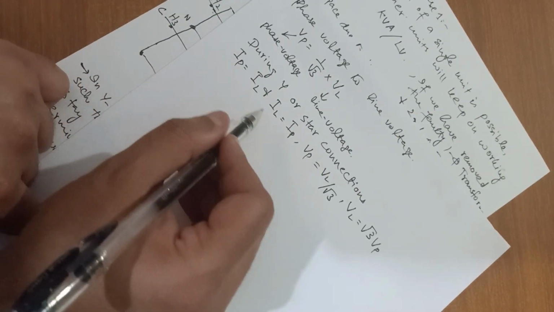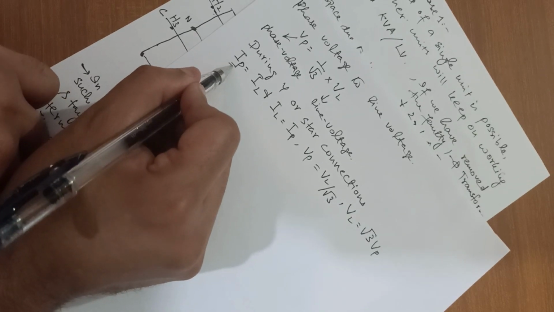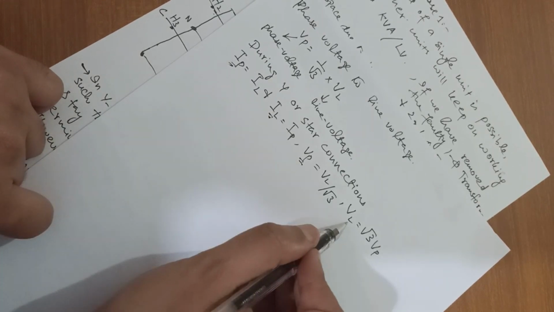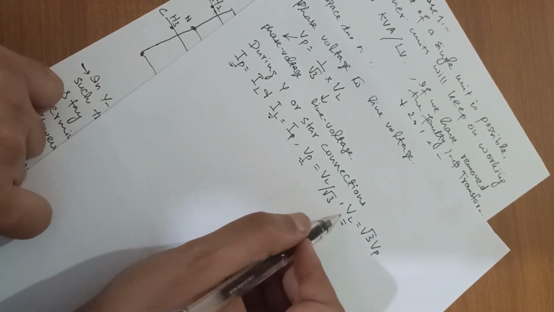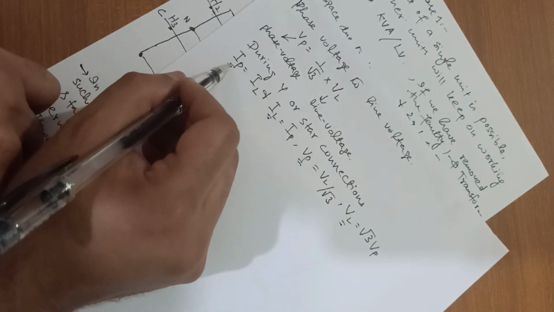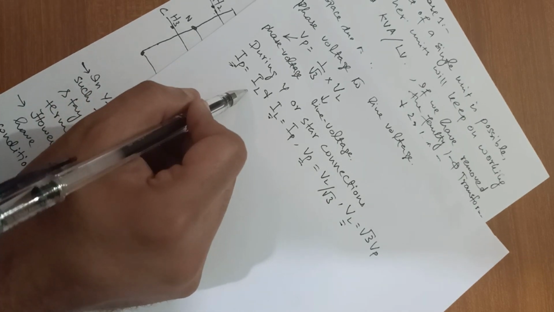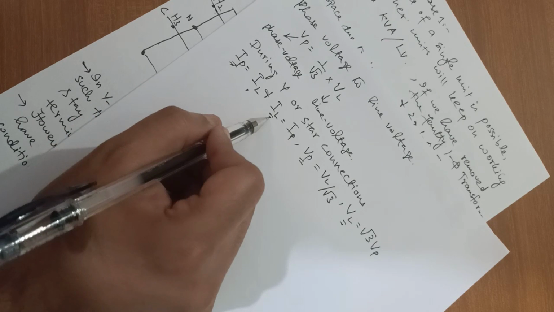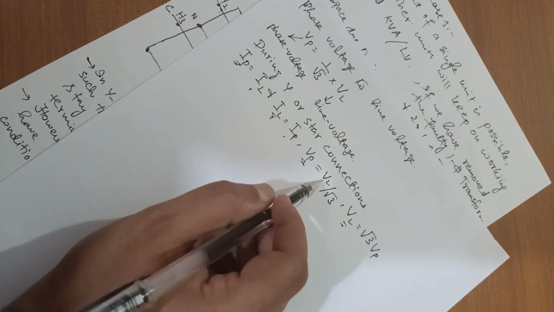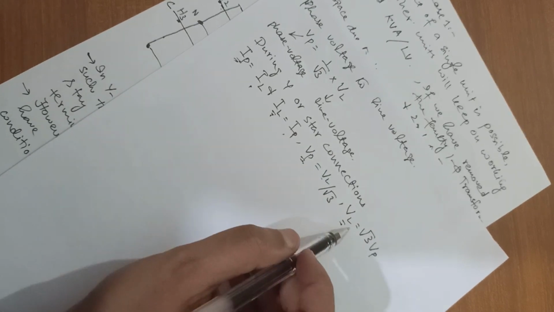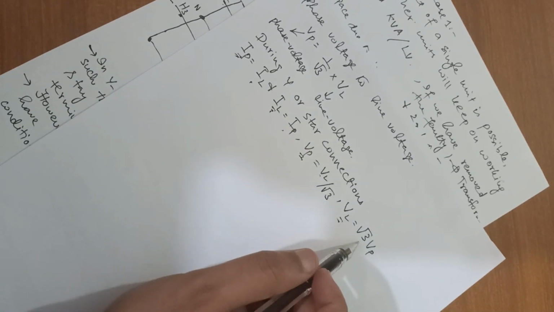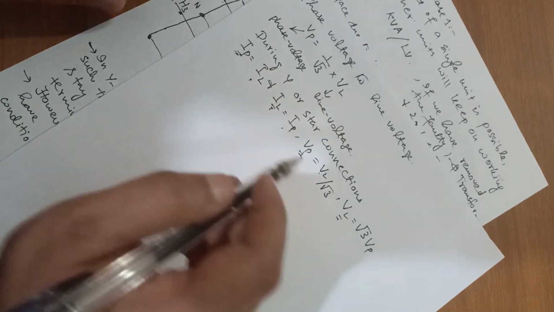Actually, I am writing it in this form: one time in the phase voltage, the other time across the line voltage. Sorry, I have not delivered it properly. That is, phase current is equal to line current, and phase voltage is equal to line voltage divided by square root of 3. Likewise, line voltage will be equal to root 3 into phase voltage.